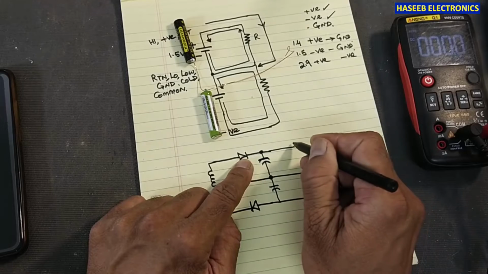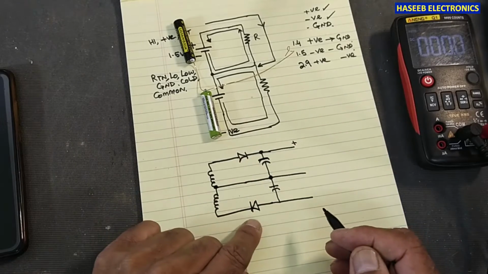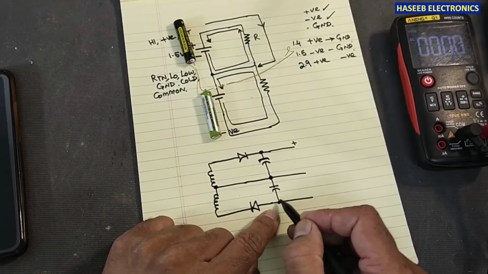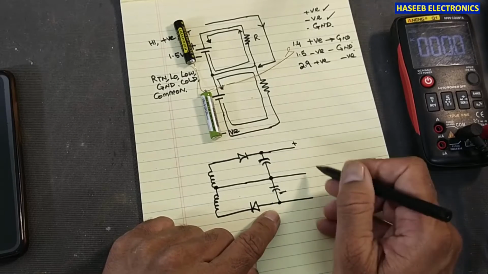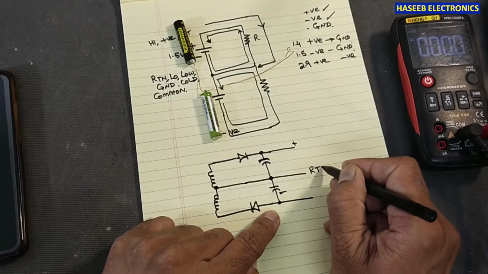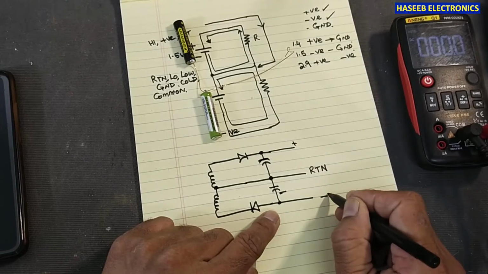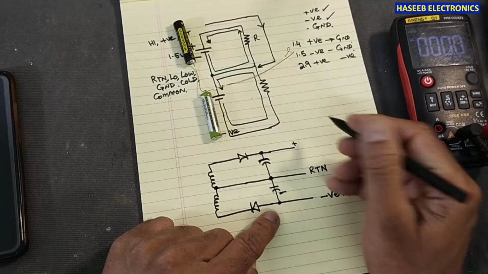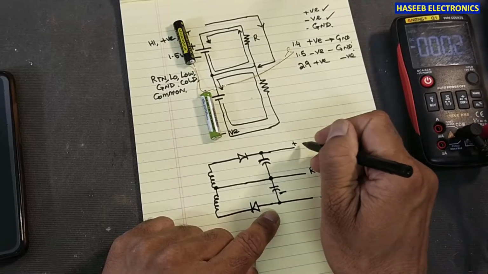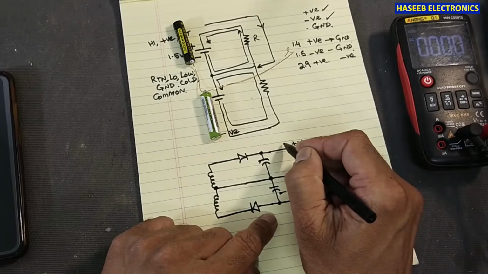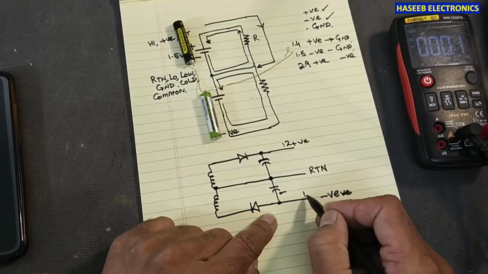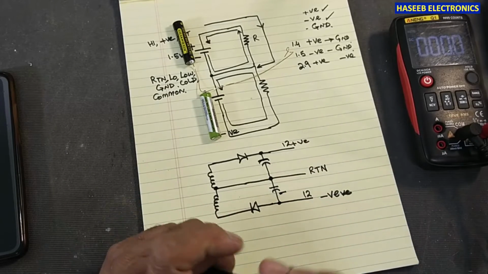Here we will receive positive voltage and here we will receive negative voltage. If we check this one, this is now the return line, this is now negative, and this is now positive. We can say it is 12 volt positive and this one 12 volt negative.